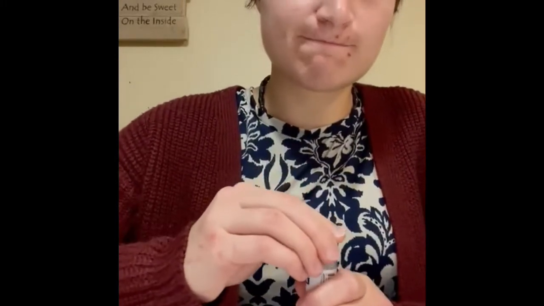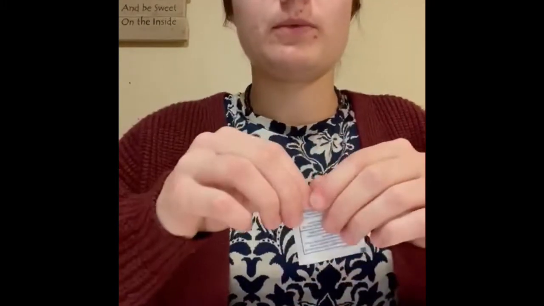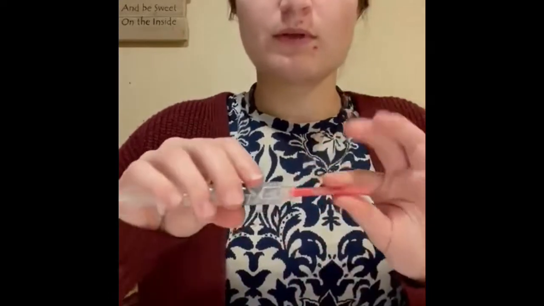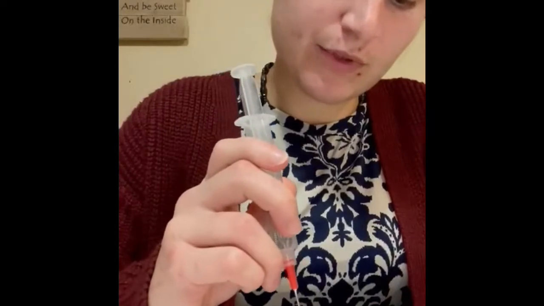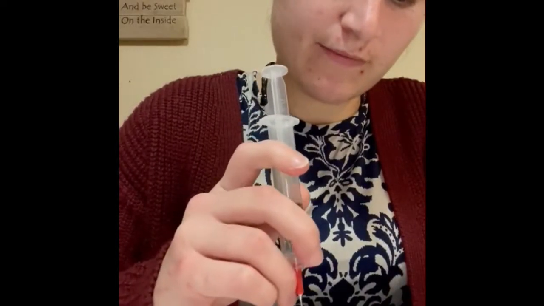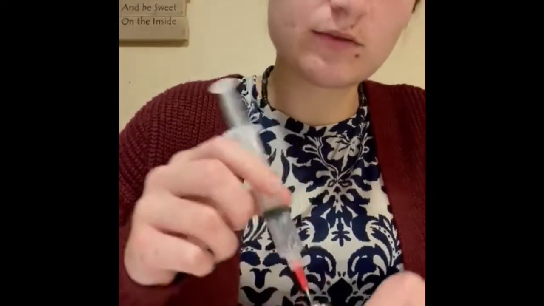So you want to draw 4 mLs of air. And then you would want to take the cap off and open a swab and swab the top. Let that dry. Then I'm going to put it into the center of the vial, keeping things sterile.